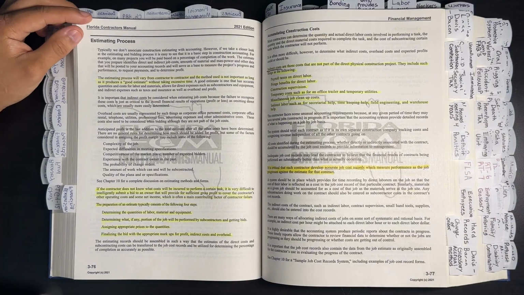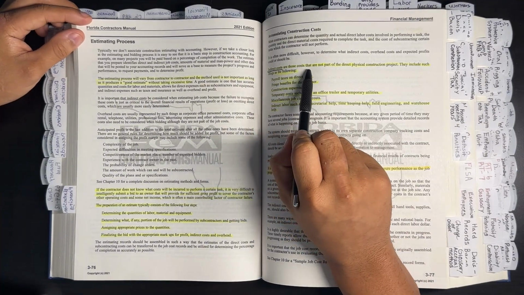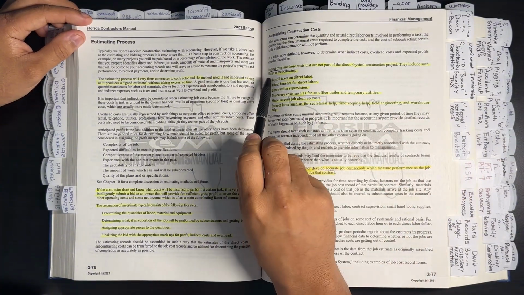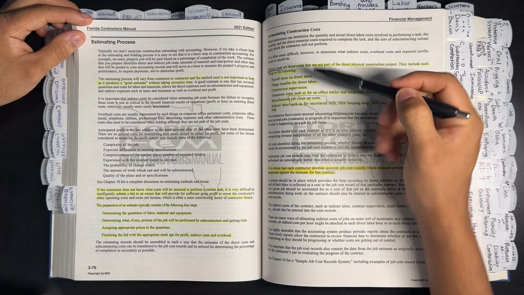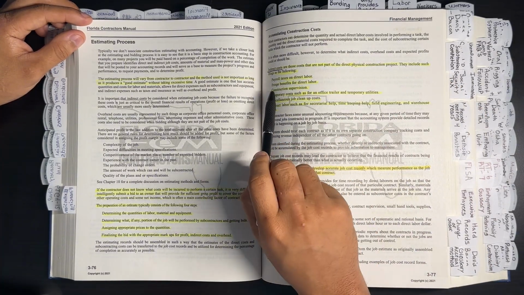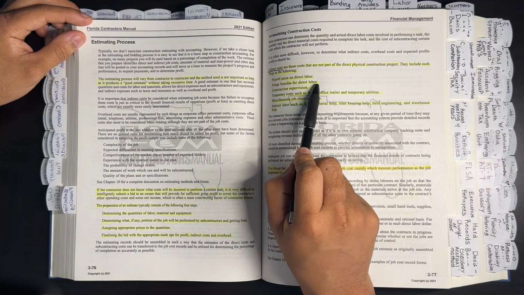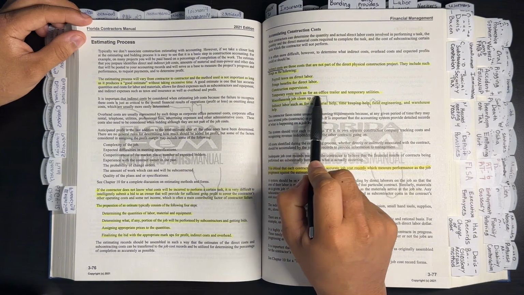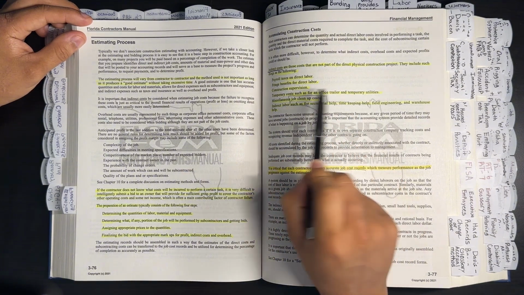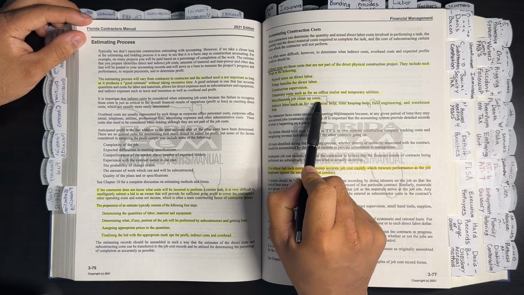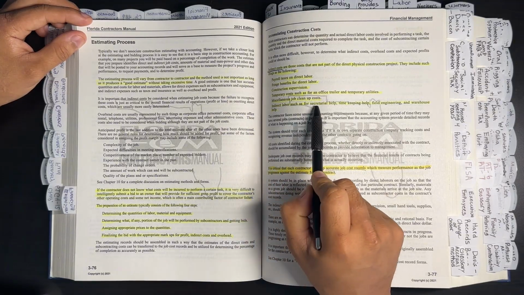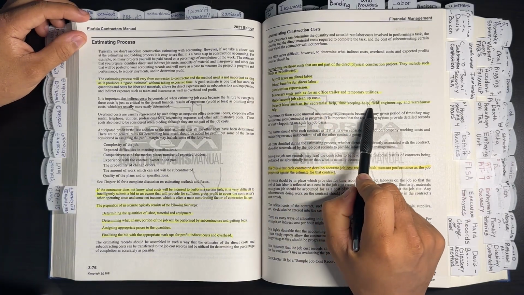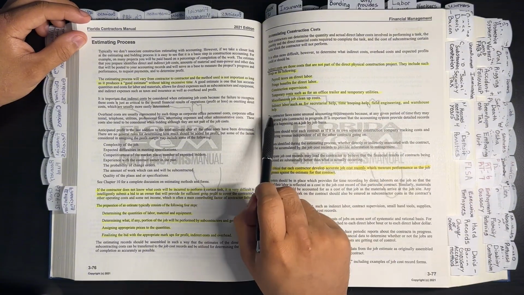Page 377. Indirect costs are those costs that are not part of the direct physical construction project. They include such things as the following, and it's these here: payroll taxes on direct labor, fringe benefits for the direct labor, construction supervision, temporary costs such as for an office trailer and temporary utilities, miscellaneous job cleanup costs, indirect labor such as for secretarial help, timekeeping help, field engineering, and warehouse help.